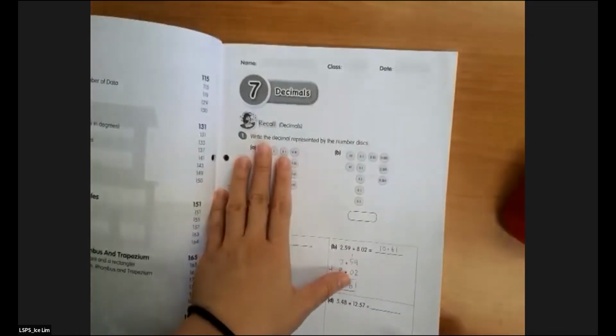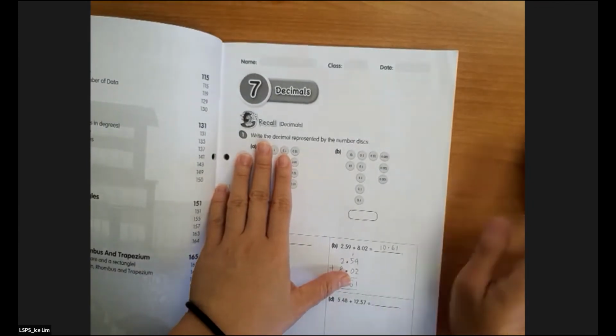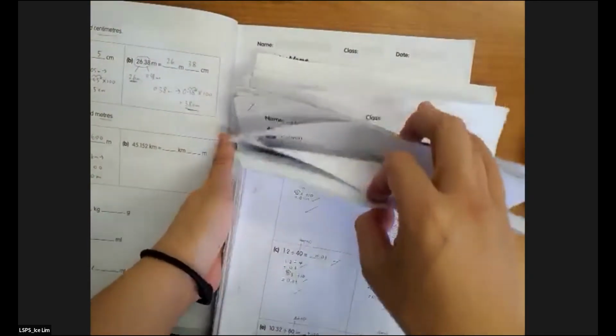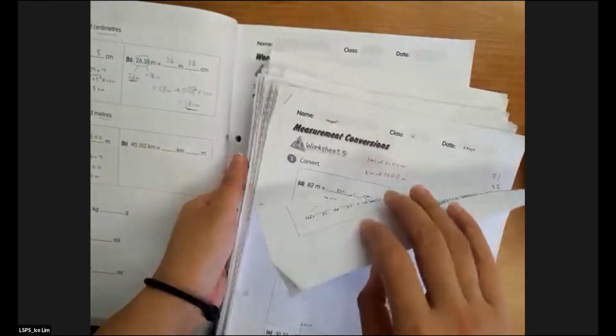Starting with my workbook that you see on decimals here, we have completed all the way to word problems, the back. Now, I will be returning to you your dividing by tens as well as measurement conversions. No, dividing by 10 is just dribbling. The rest I've already returned to you. So measurement conversions is the one that I'm going to return to you.